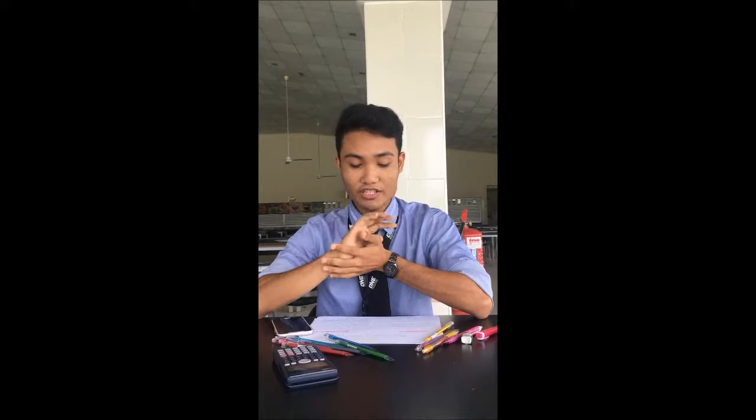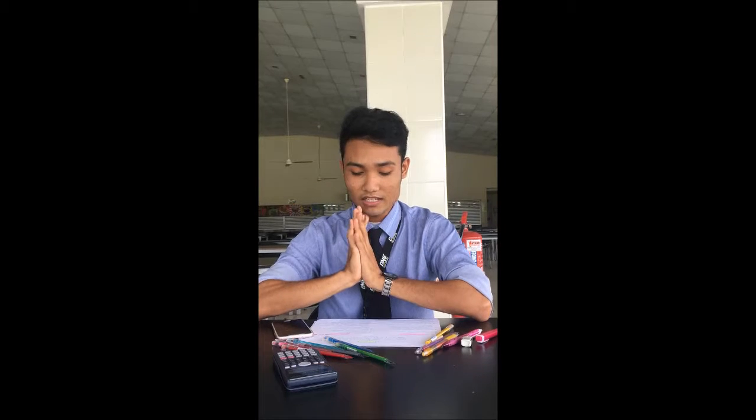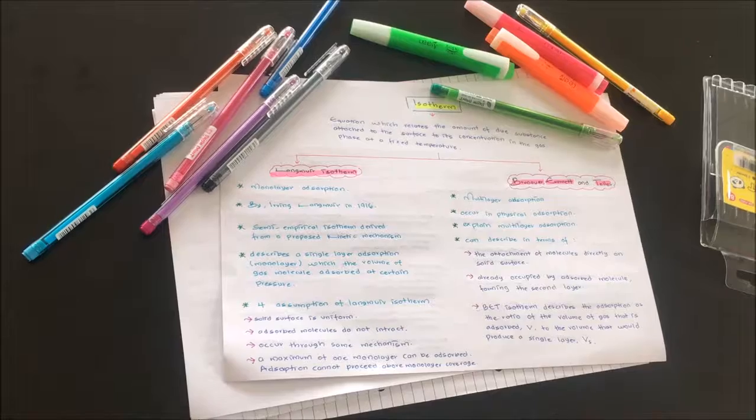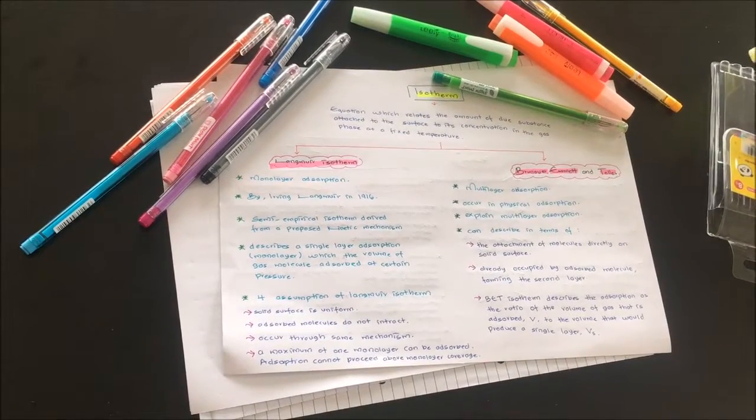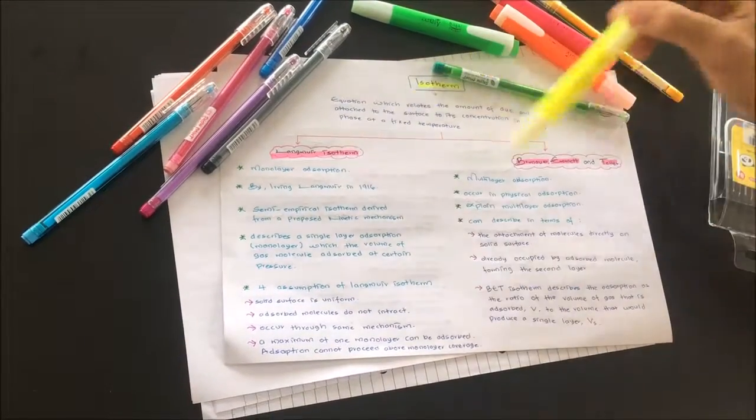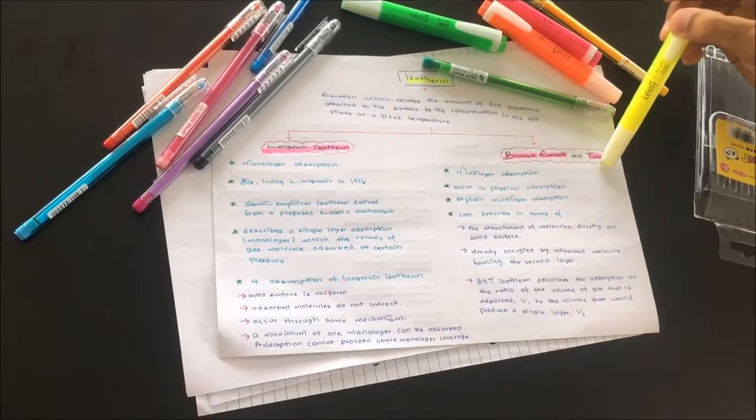As Fatihah said, I will talk to you about isotherm. So isotherm is the equation which relates the amount of substance attached to the surface to its concentration in the gas phase at a fixed temperature. So for more information about isotherm, let's take a look at our notes. Isotherm is divided into two: the Langmuir isotherm and the Brunauer, Emmett and Teller isotherm.